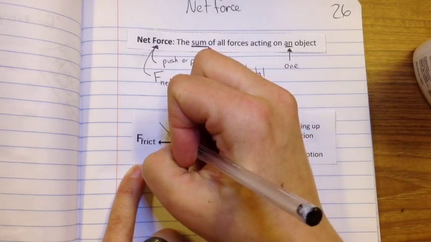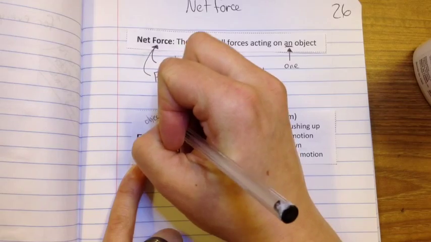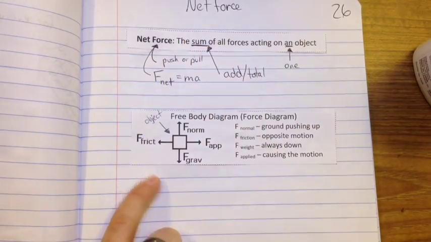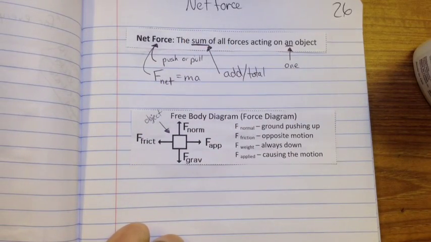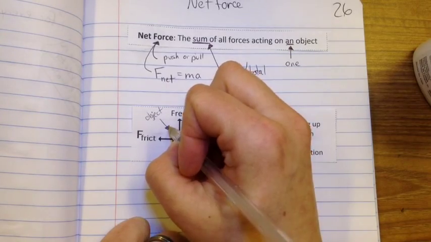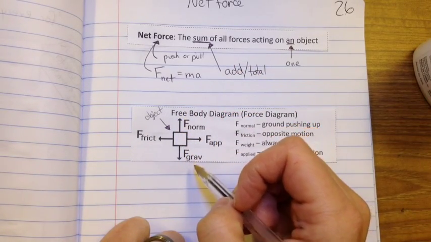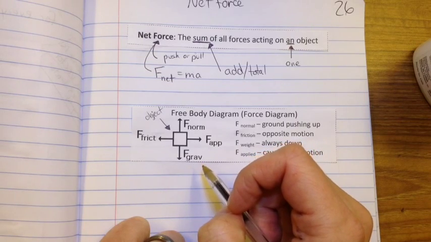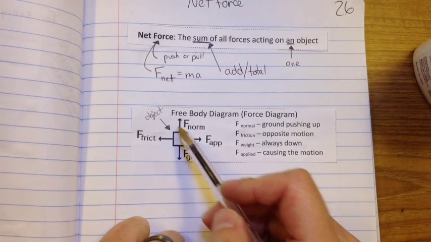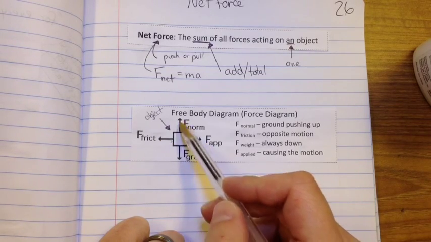The box in the middle represents any object. All right, so drawing free body diagrams requires no artistic skills. Any object, whatever it is, we draw it as a box. And then we draw arrows coming off of that box. Notice all those arrows point away as if all forces were pulling on that box. And each one of those forces is represented by an arrow.